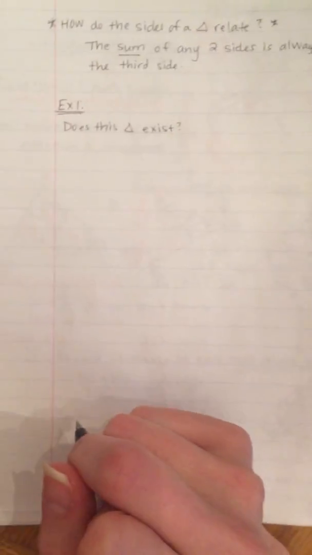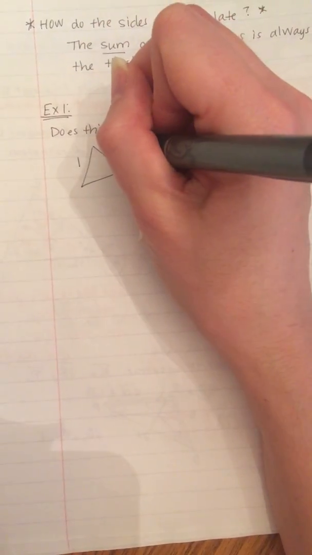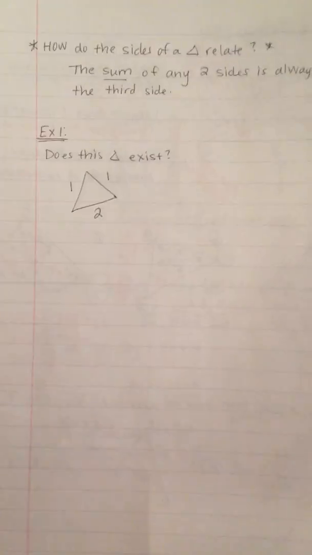The sum of any two sides is always greater than the third side. So let's look at an example using numbers here. For example 1, if I were to ask you, does this triangle exist? And I were to draw a triangle and label one side as 1 unit, the other side as 1 unit, and the third side as 2 units. Can this triangle actually be created?